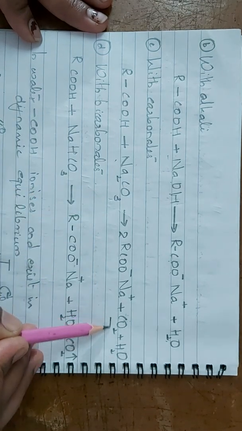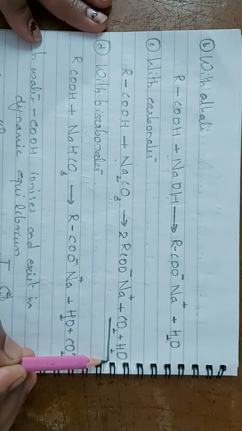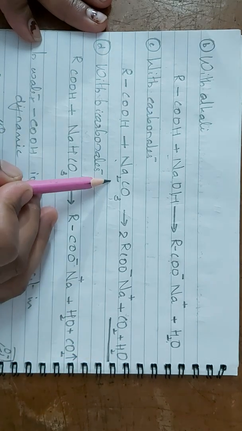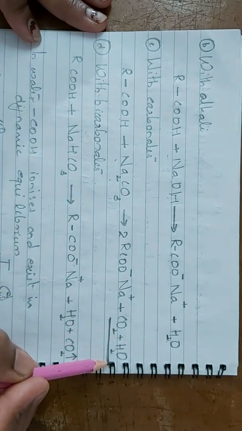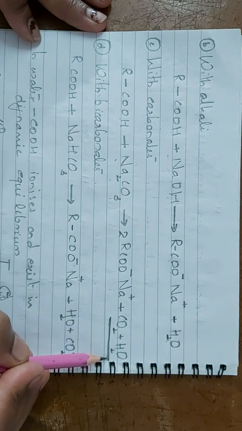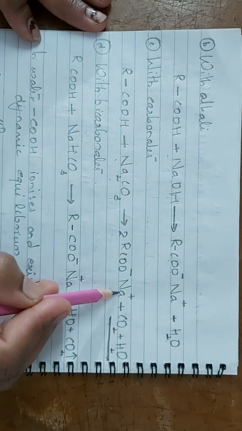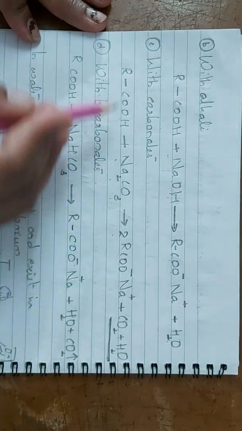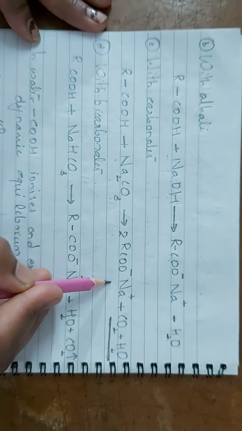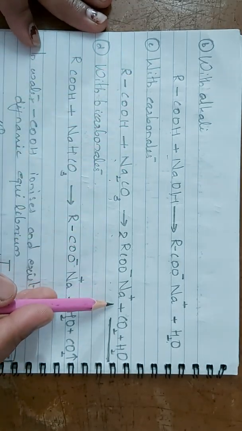And here you can see carbon dioxide and water, same like how an inorganic acid reacts with a carbonate salt, evolving carbon dioxide and water as the byproducts, and the corresponding salt of the acid is produced. So that's about how it reacts with carbonates.